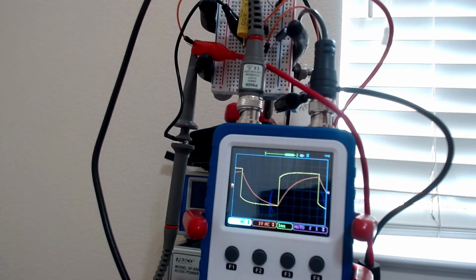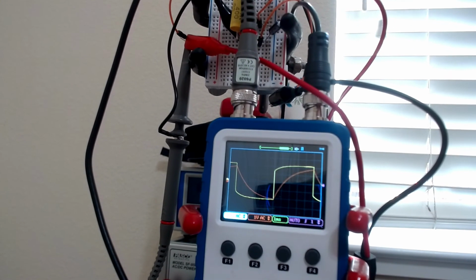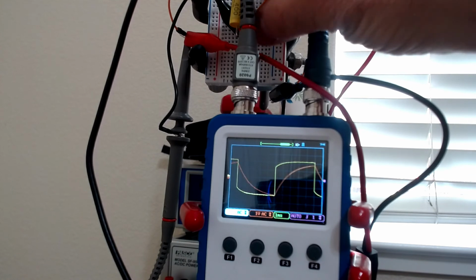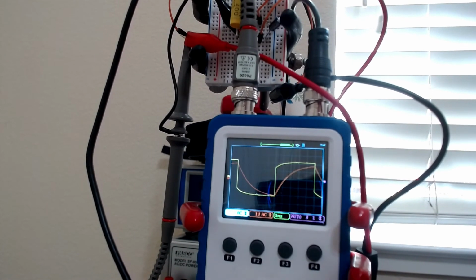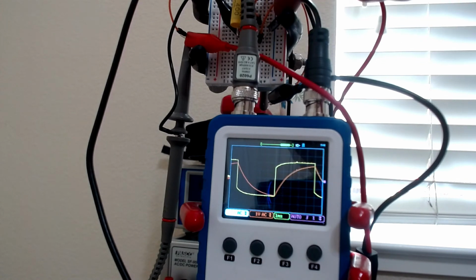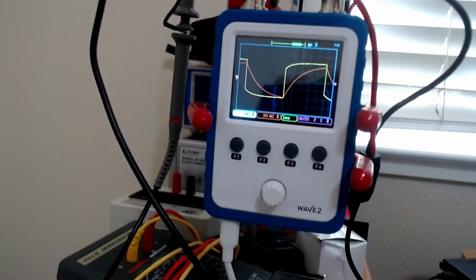Okay, the orange one represents the voltage I am measuring across the capacitor as a function of time. Actually, I have two capacitors in parallel. It's hard to see the second one, it's right here. All right, so let's focus on the signals.